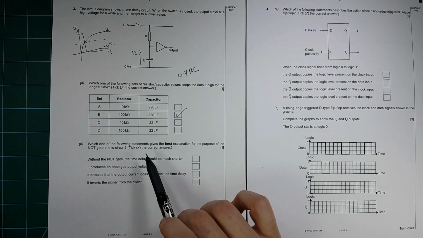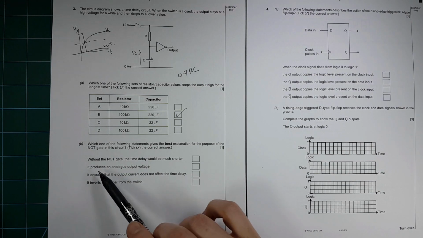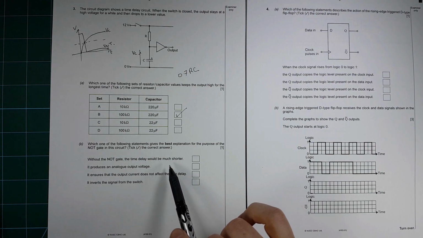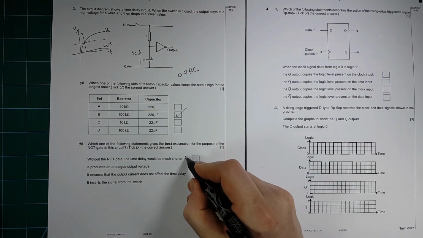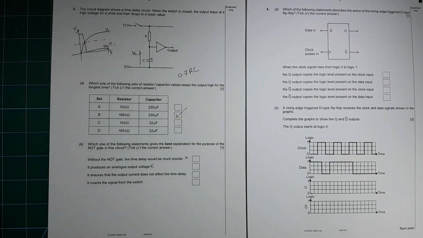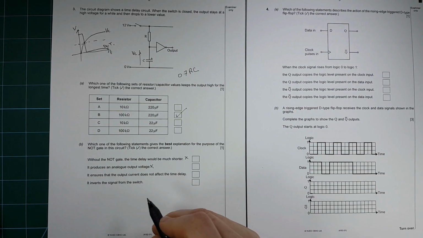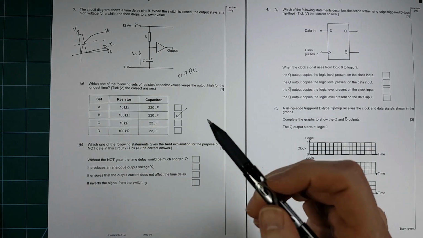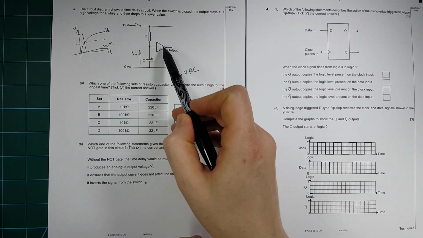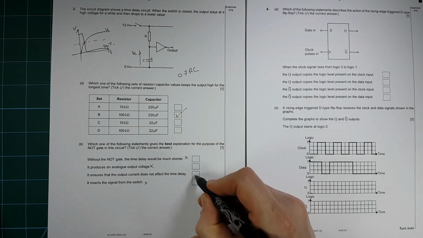Which one of the following statements gives the best explanation for the purpose of a NOT gate in the circuit? Without the NOT gate, the time delay would be much shorter. No, it doesn't make any sense. It produces an analog output voltage. Well, it definitely doesn't. It produces a digital output voltage. It ensures that the output current does not affect the time delay, and it inverts the signal from the switch. Well, inverting the signal isn't really an important part. What's important is that if you were to take any current off here, that would discharge the capacitor. So it's this one. It ensures the output current does not affect the time delay.